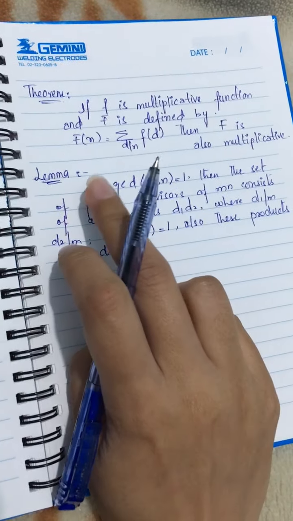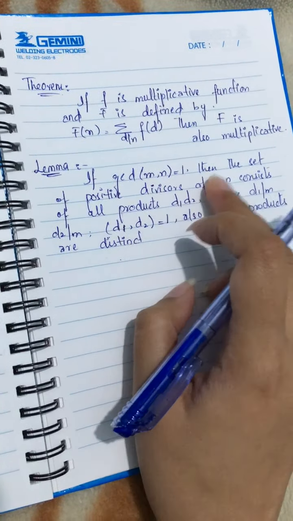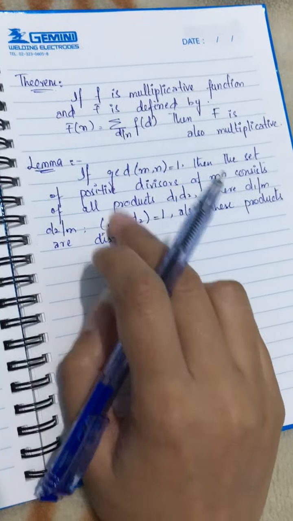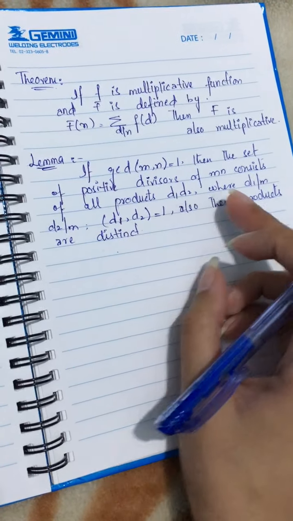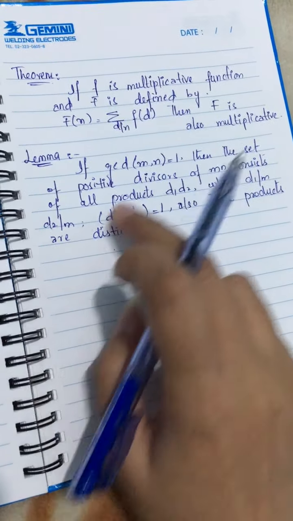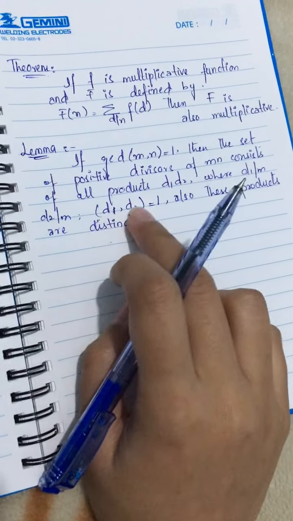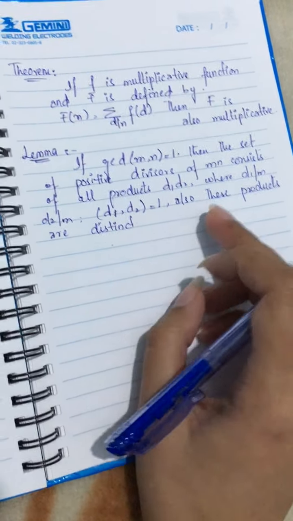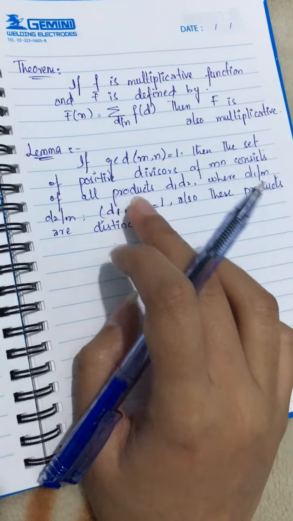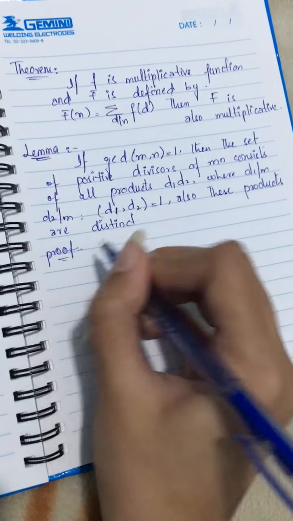And according to the lemma, if the GCD of two numbers m and n is 1, then the set of the positive divisors of mn consists of all the products d1 d2, where d1 divides m and d2 divides n, and the GCD of these two divisors is 1, and these products d1 d2 are also distinct. So we are going to prove it first.